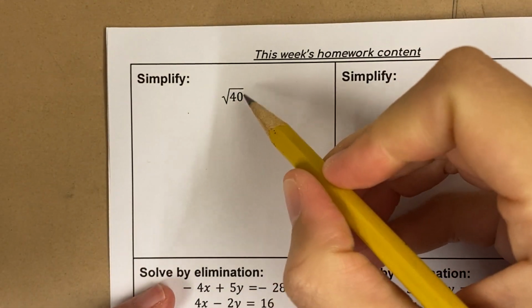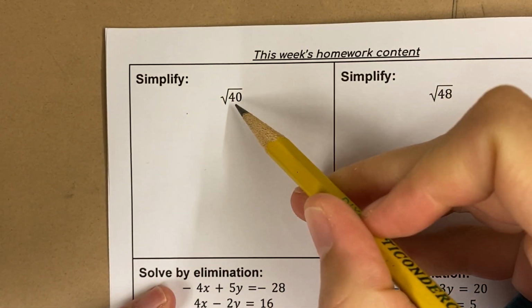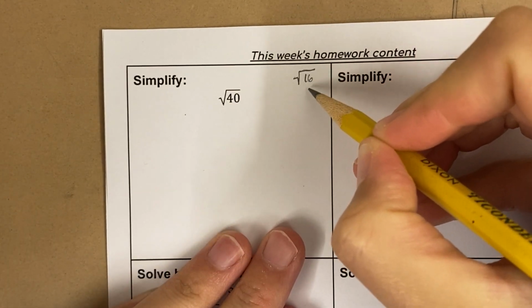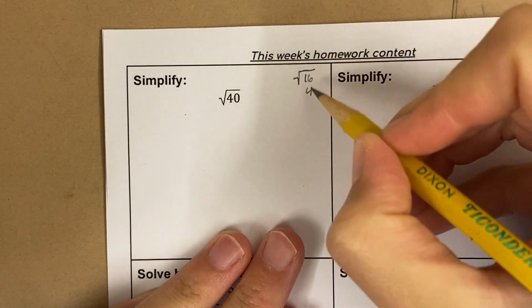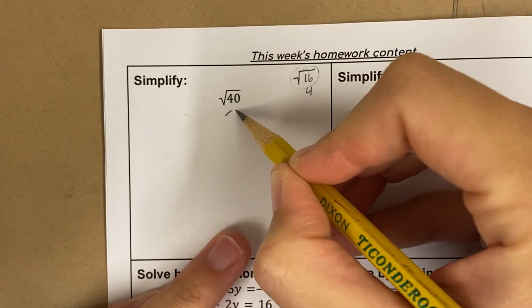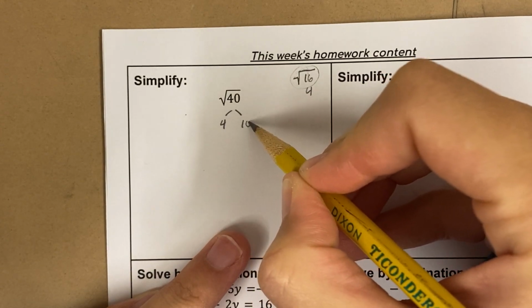When I'm simplifying radicals, what I'm trying to do is find perfect squares that I can pull out of this, right? Because I know that, for example, if I had the square root of 16, that would just equal the number 4, right? So what I'm trying to do is find these perfect squares that I can pull out of this. So I start by factoring it.